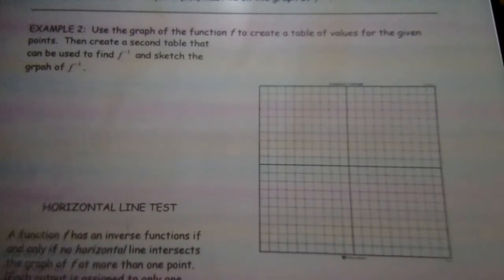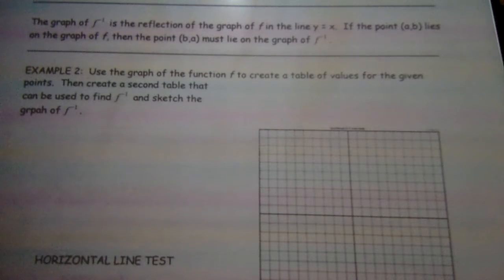Before we look at these graphs, it says that the graph of f inverse is the reflection of the f of x graph across the line y equals x. If the point (a, b) is on the graph of f, then the point (b, a) is on the graph of f inverse. So let's look at our graphs.